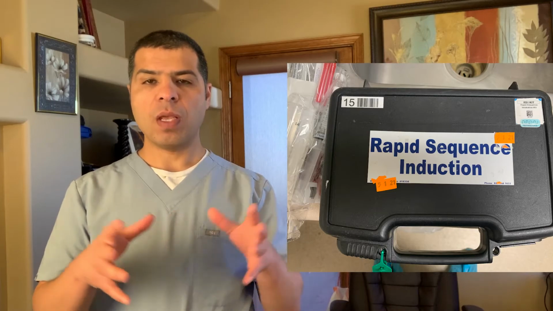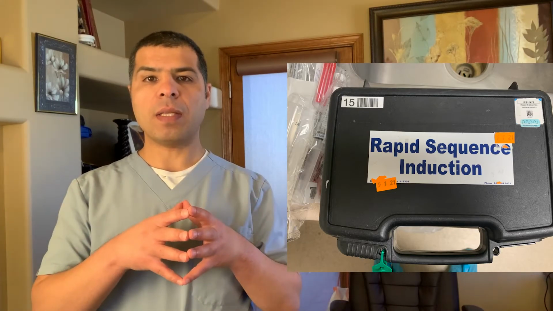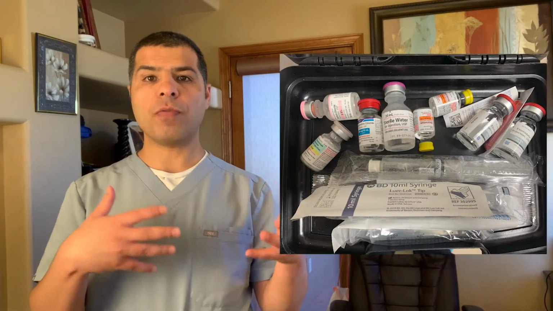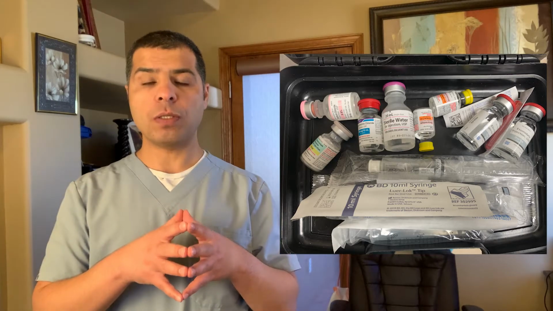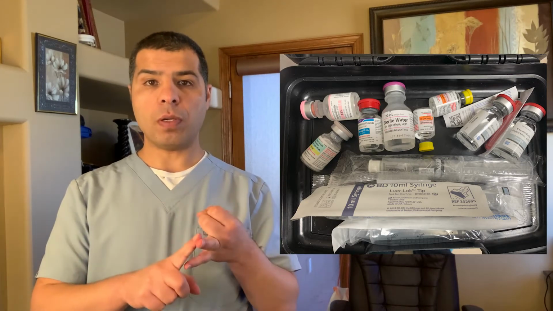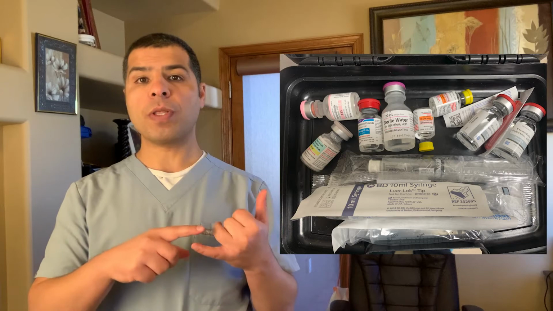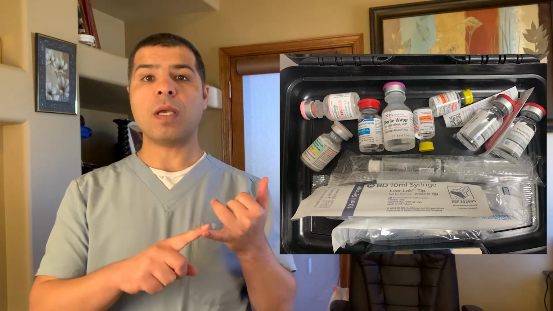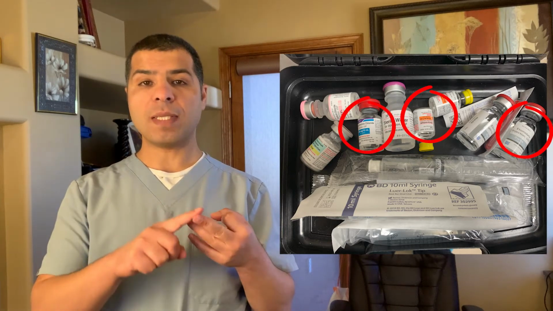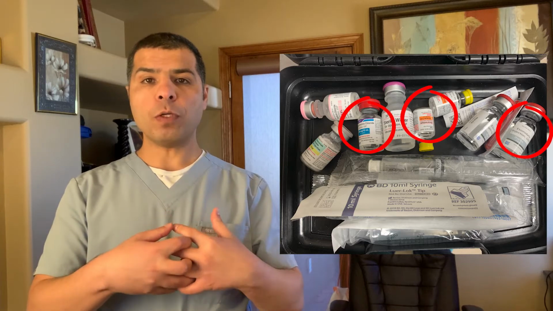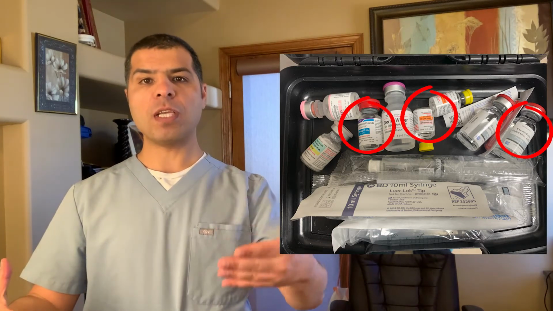Now, it's very important that you familiarize yourself with what your facility's RSI kit contains. The RSI kit is a kit that has the medications required for rapid sequence intubation, the sedatives and paralytics. In my institution, usually they have etomidate, rocuronium, and succinylcholine in the RSI kit. So it's very important to know what your RSI kit contains so you pick a medication from that kit.